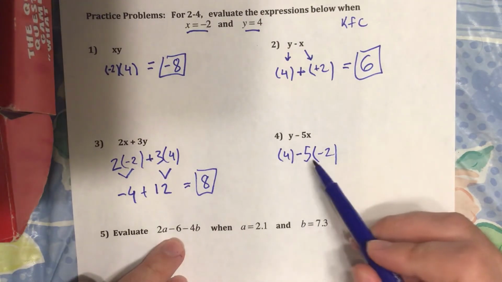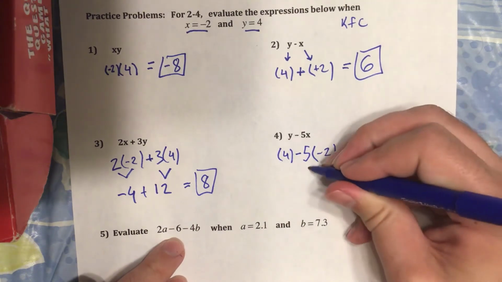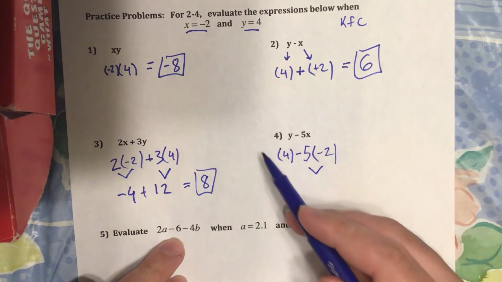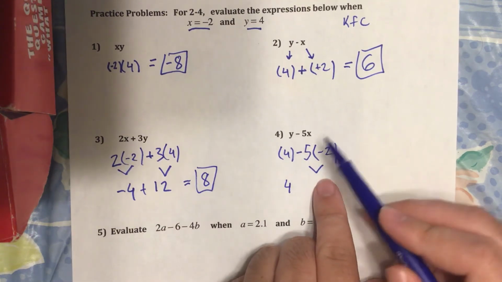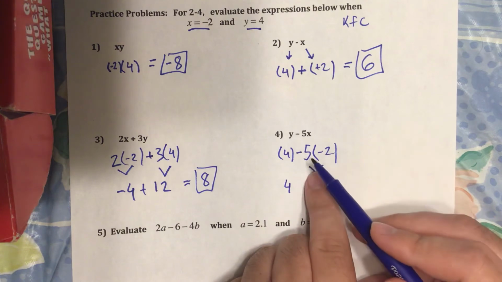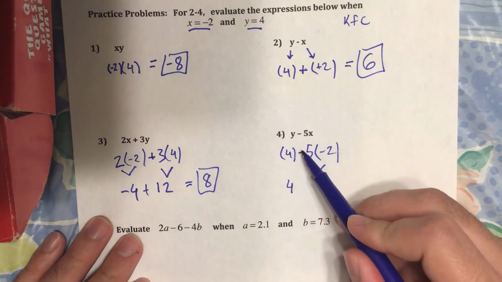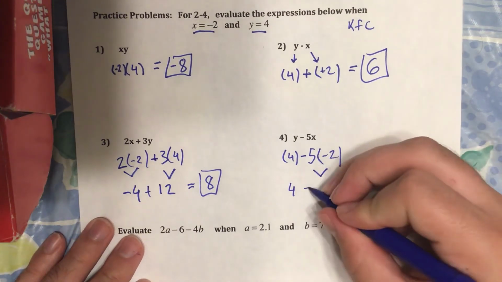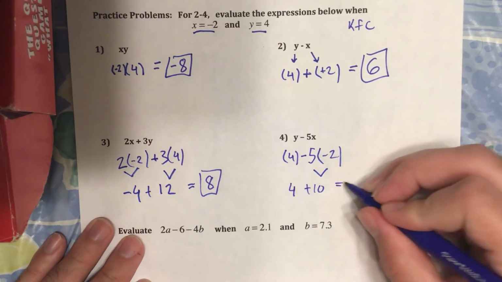Nothing to do here yet. We have to take care of this 5 times -2. So we have to take care of this part first. Leave the 4. I'm going to lose the parentheses because there's not really a need for the parentheses here. Here, we have to have the parentheses to remind ourselves that these are squished together. This is not 52. This is 5 times -2. We do have to account for this minus sign, so that's a -5 times a -2, giving a +10. And now we add 4 plus 10 is 14.